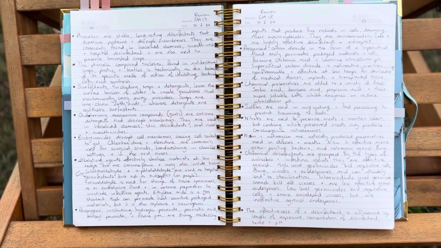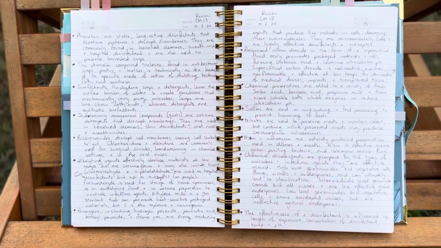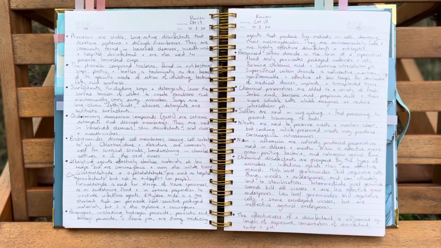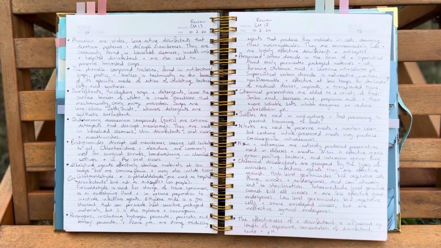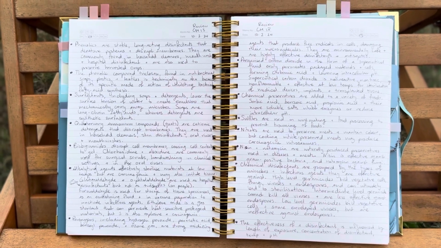Chemical preservatives are added to a variety of foods. Sorbic acid, benzoic acid, propionic acid, and their more soluble salts inhibit enzymes or reduce intracellular pH.